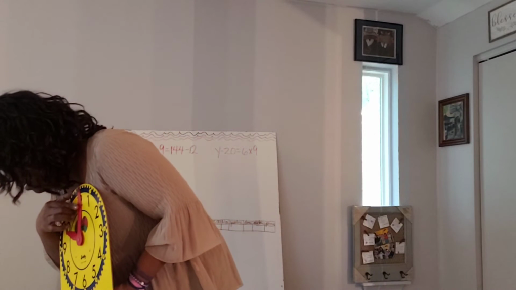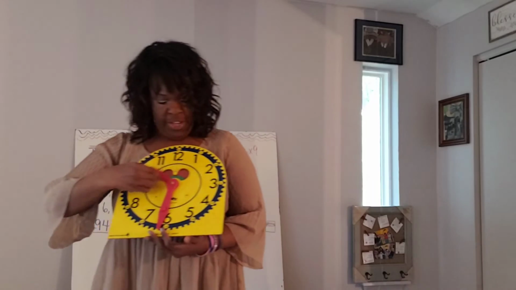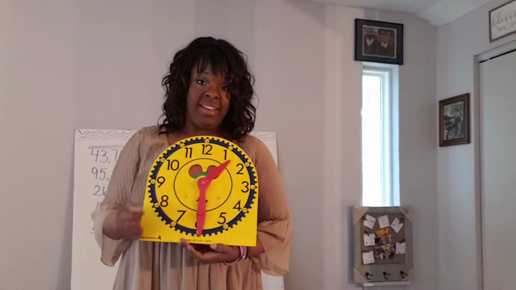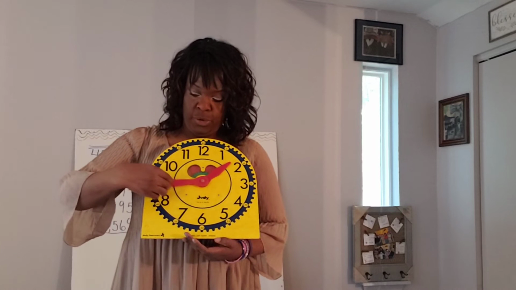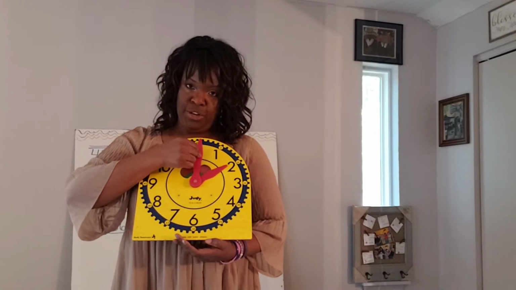And then the last one was this time, and that is 1:30, or half past 1. Okay, because then we would go to 1:45, and then it would be 2. Okay, you get that now better? I hope that made sense.